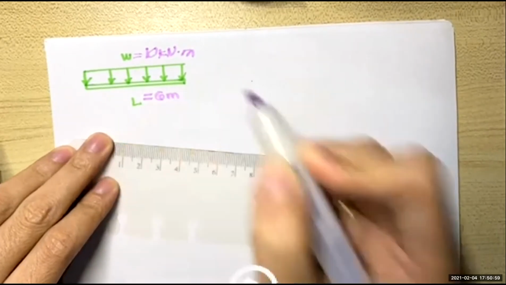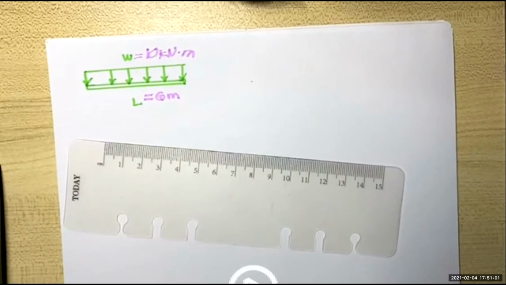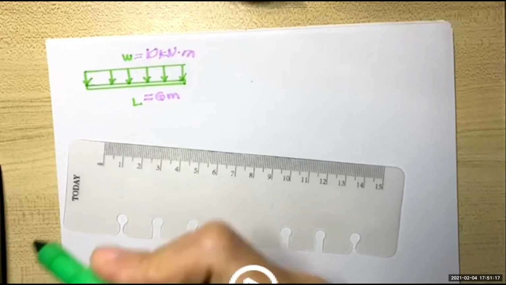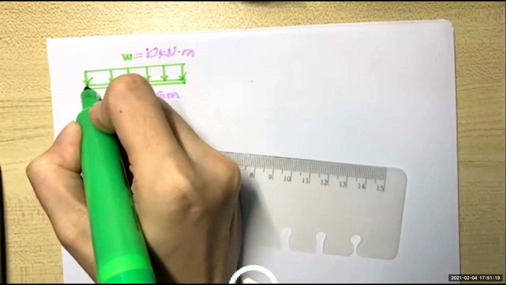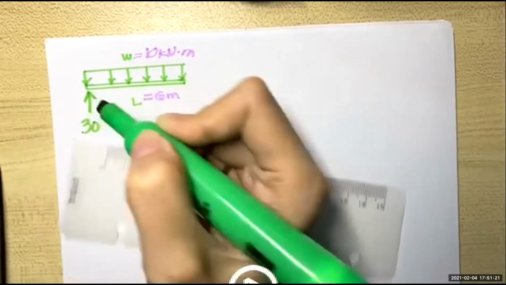The first step is to compute your reactions. Use your calculator. Since this is symmetrical, the reaction is just 10 times 6 divided by 2, so this is 30, and then 30.